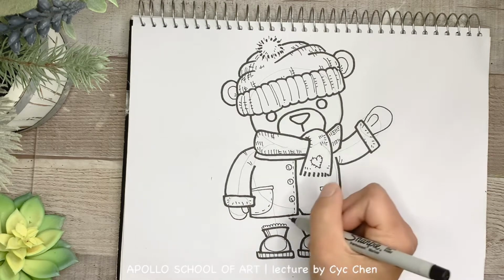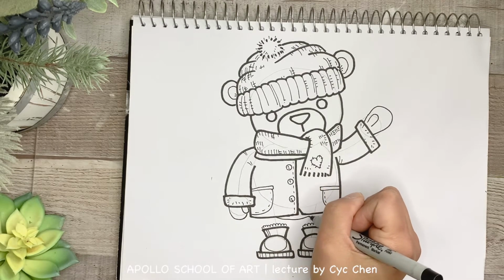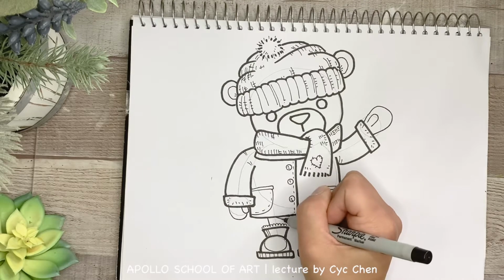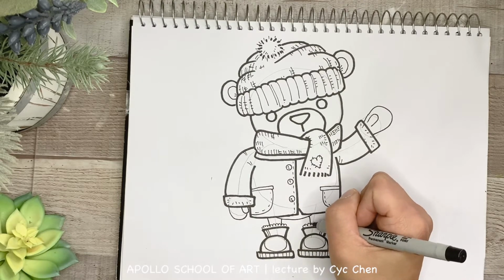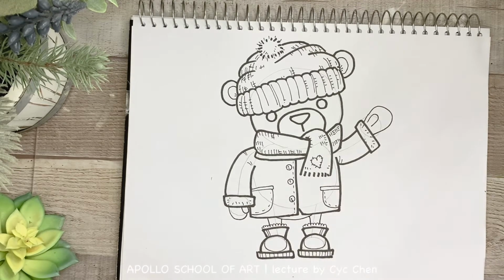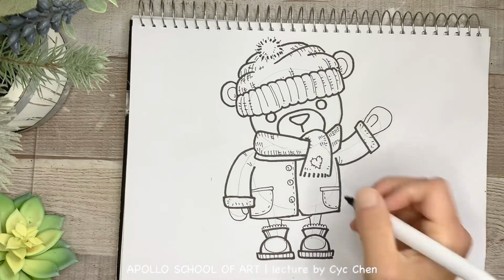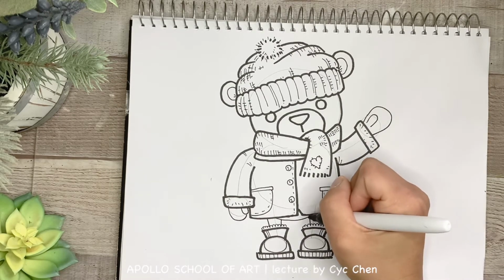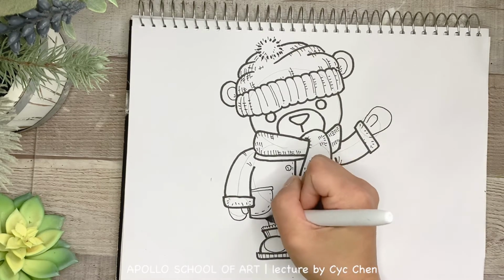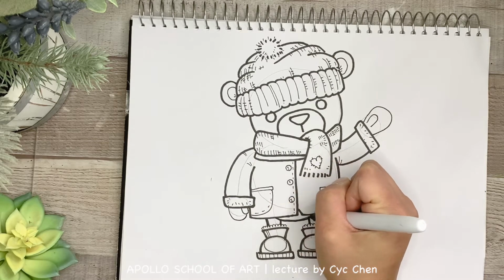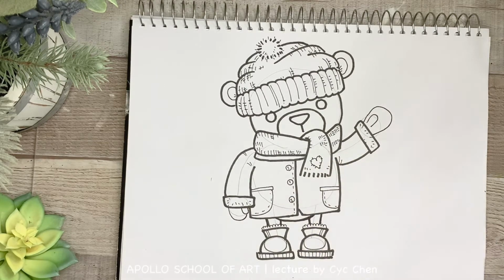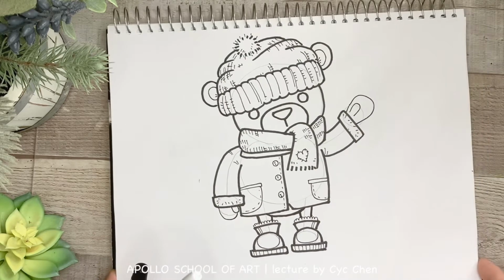All right. Then I want to do a stomach right here and the feet. Make sure you touch the shoes. All right. I feel the feet don't look that clear, so I want to retrace it with my thick markers so we can see it more clearly. All right, we're done with our little cute bear.